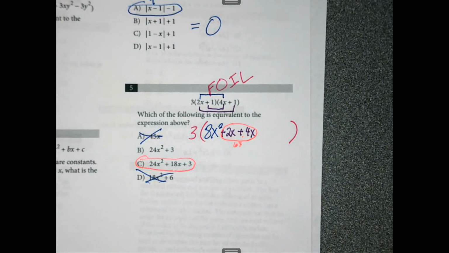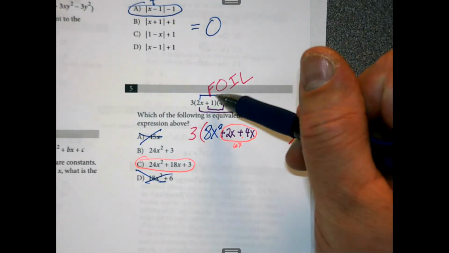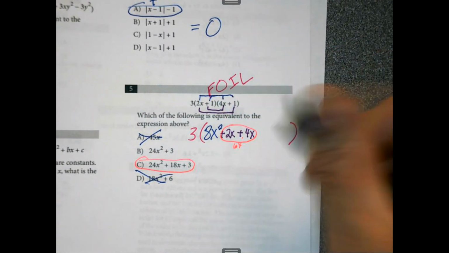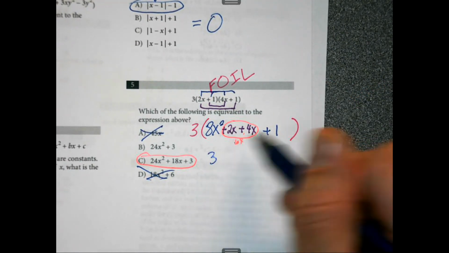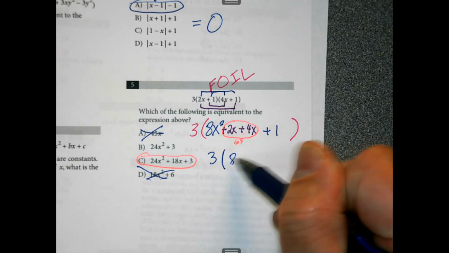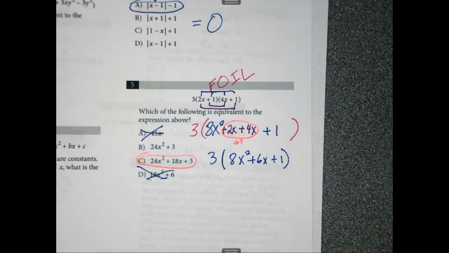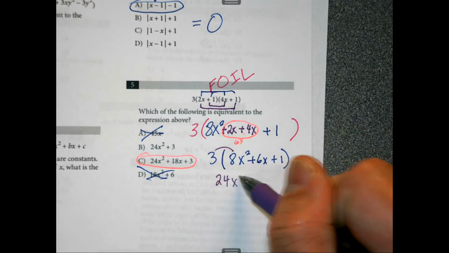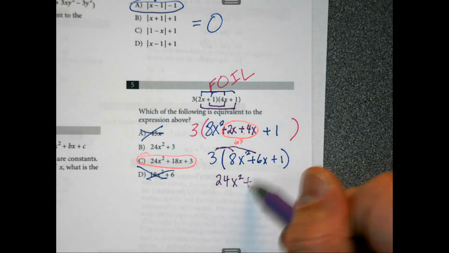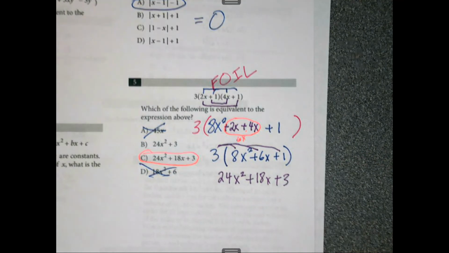See how you could save your time to get through those? But if you did finish it, let's go ahead and finish it, okay? And then the last, 1 times 1, is positive 1. And again, the next step would be to combine the inner terms, right? 8x squared plus 6x plus 1. Then I would have to distribute the 3: 24x squared plus 18x plus 3. Then match it up, and sure enough, it's C.